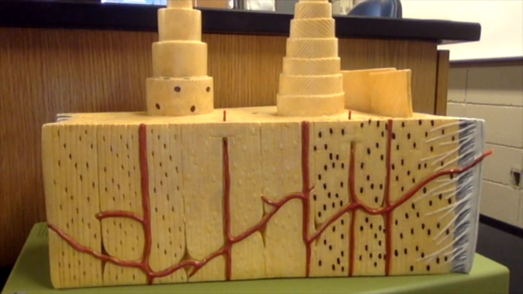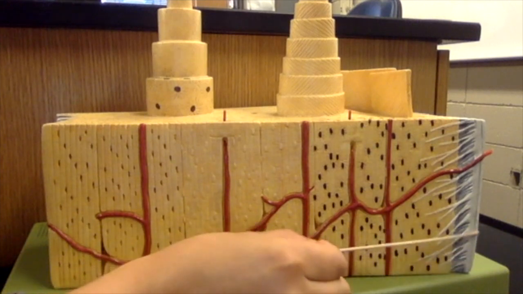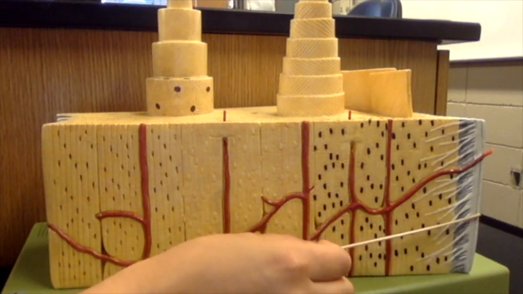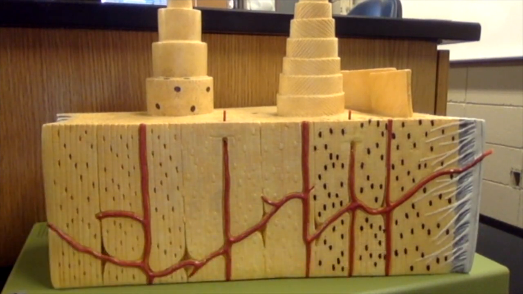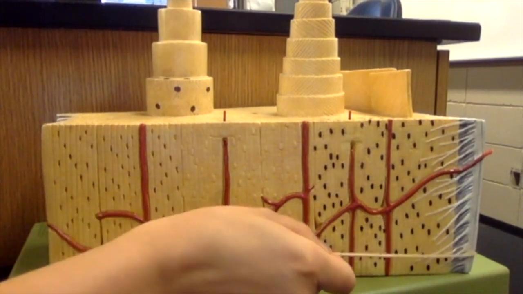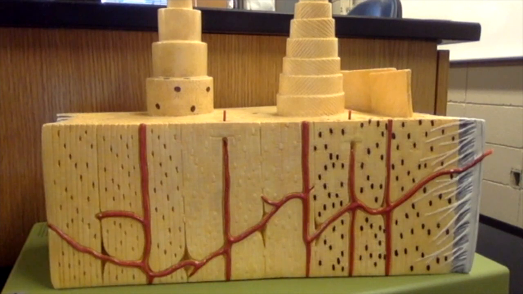Now I'm going to take a minute and just quickly go over all of the other features that are identified here. So right out here, this gray layer is called the periosteum. It's a membrane that covers the outer surface of bones, except for the joints of long bones. So you'll see this periosteum covering all aspects of the bones except for the joints. So think of joints like in your shoulder or your knee or in your hip.